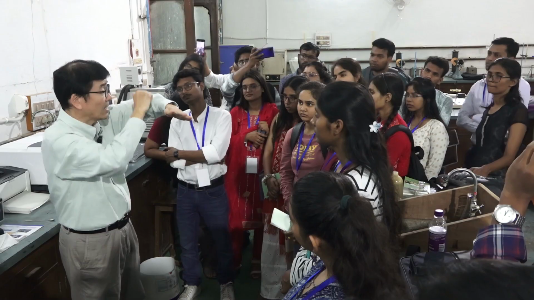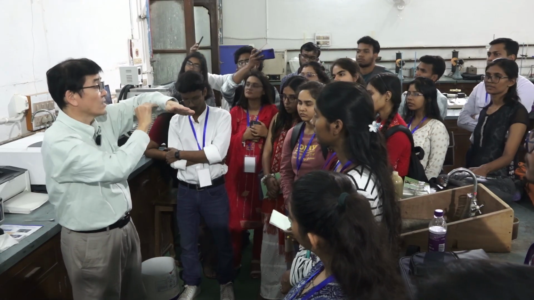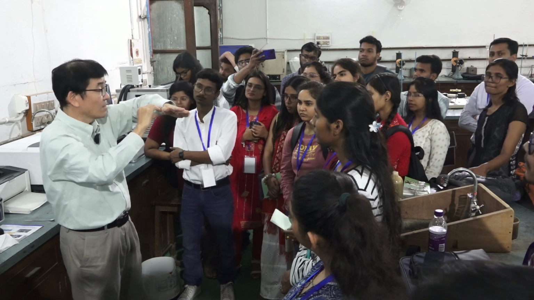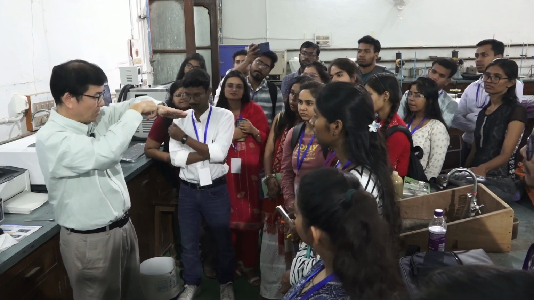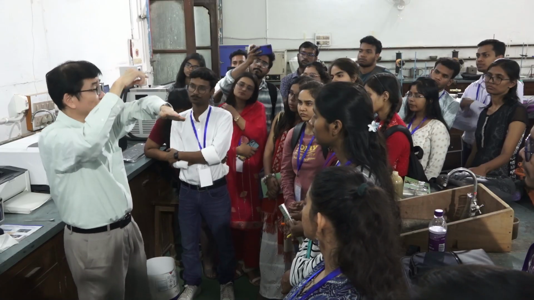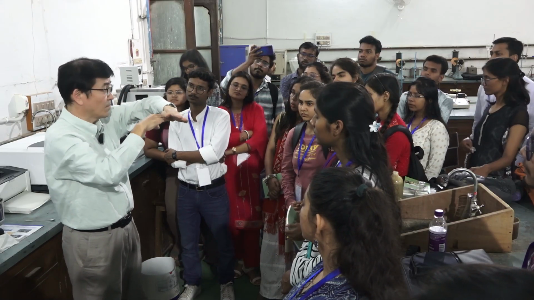It does not propagate, so it stays on the surface. In that sense it's different from this IR beam, but it has an energy of the IR beam.